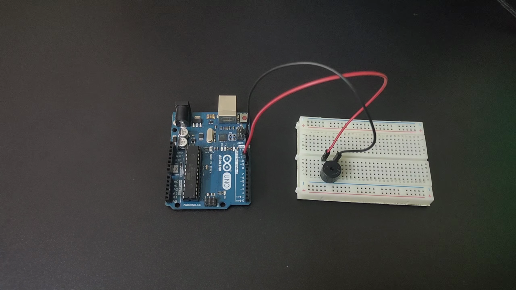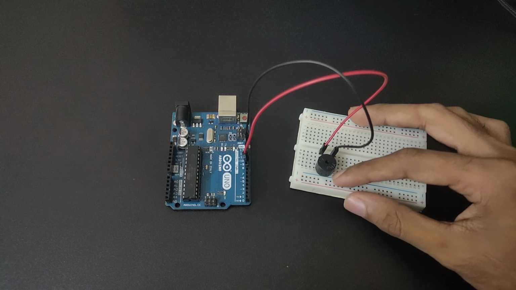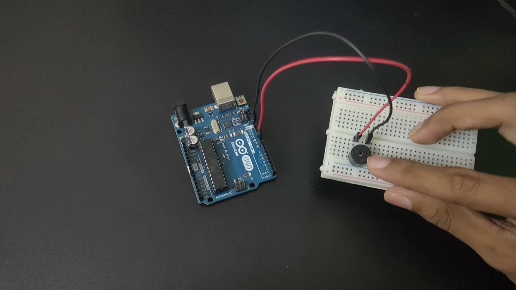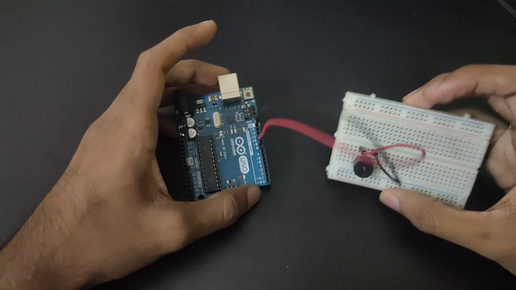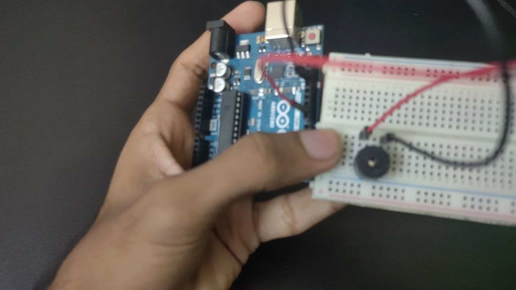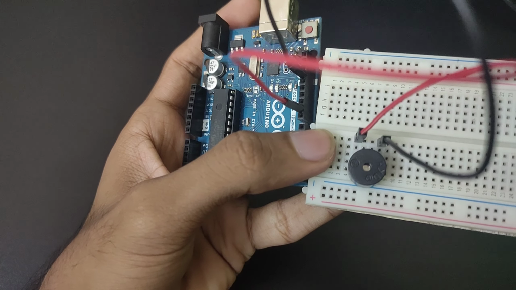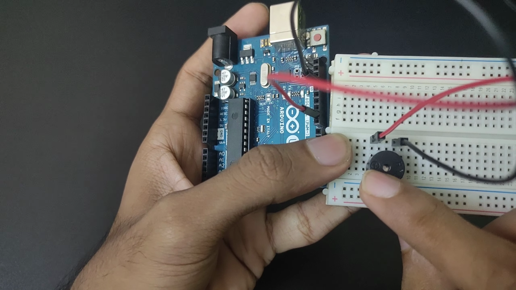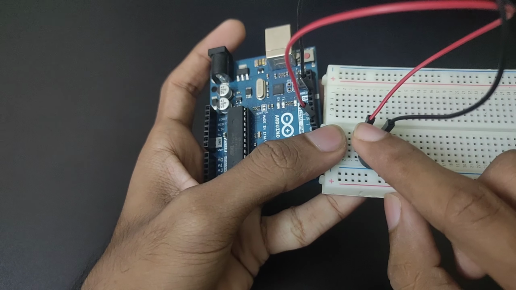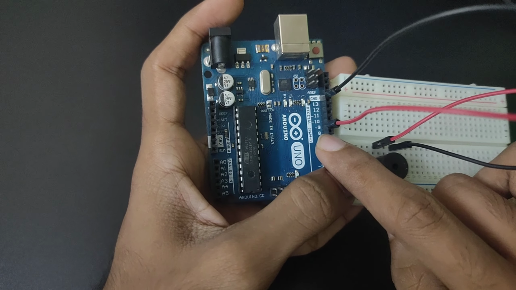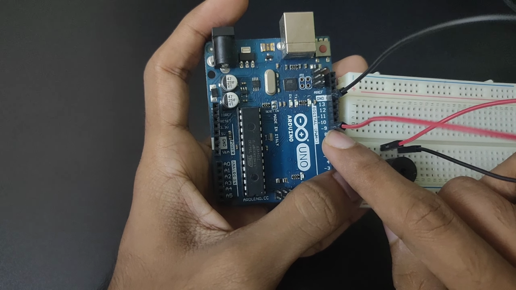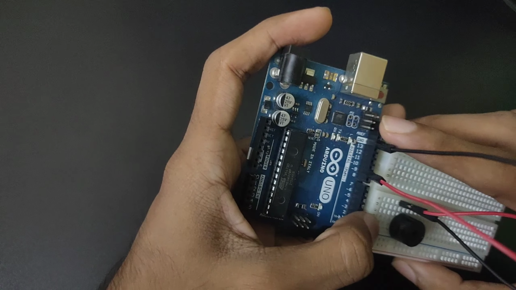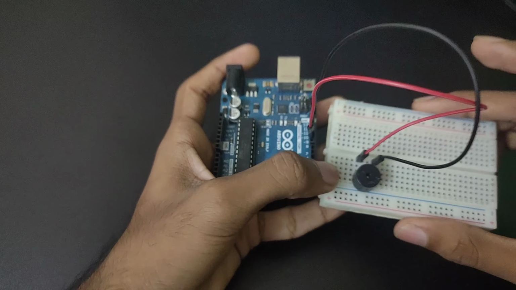Now this is our circuit. Here is the buzzer that we are using, and here you can see the plus sign, so that is the positive side of this buzzer, which will be connected to pin number 9 of our Arduino, and the other side will be connected to the ground pin of our Arduino.